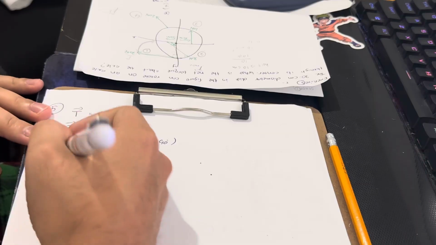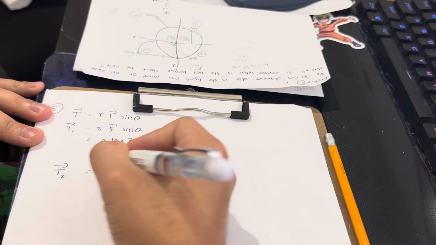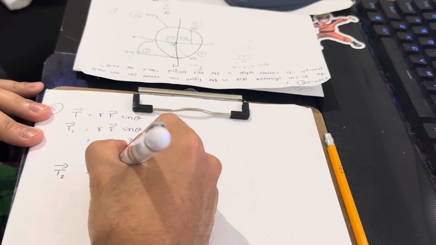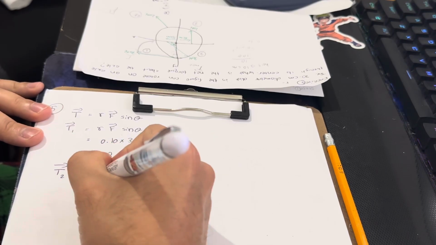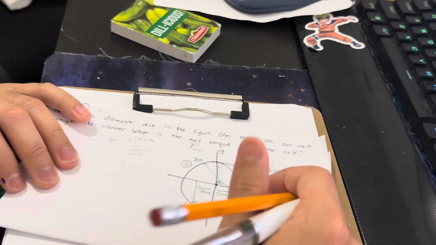Okay, and also we find tau 2. Tau 2 is the same thing, R F sine theta. So tau 2 is here. So what do we see in tau 2?